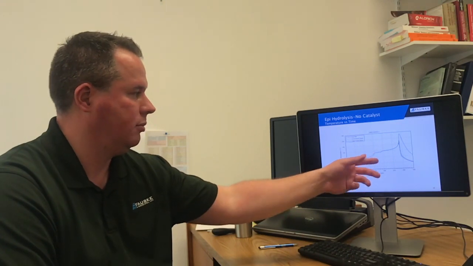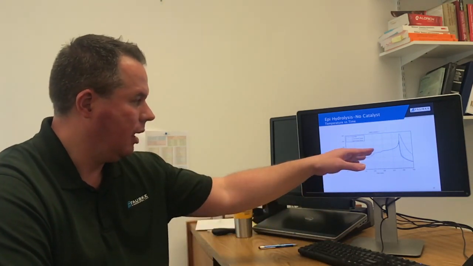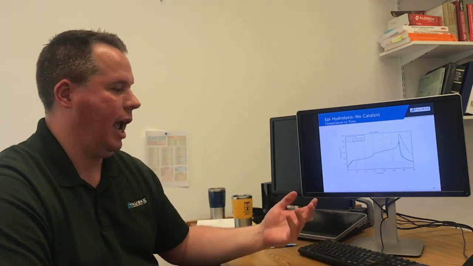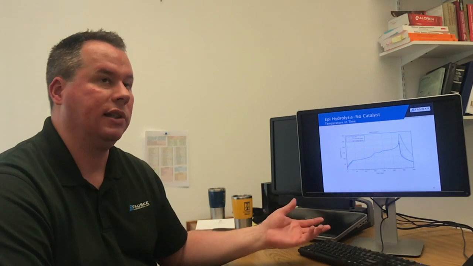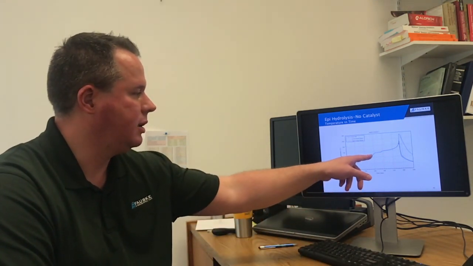It ended up at pretty much a similar temperature. The temperature was a little bit higher because the epi was not being added cold at room temperature. It was actually heated up to 80 degrees C in this test. So it did get to a slightly higher temperature, but epi has a very low heat capacity in comparison to water, so the peak temperature was relatively the same as in the first test.